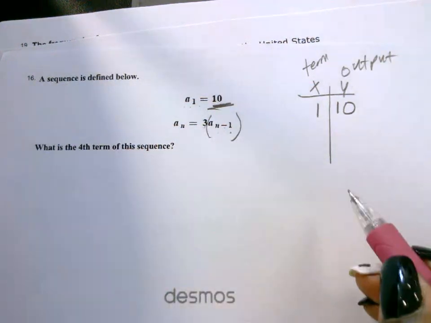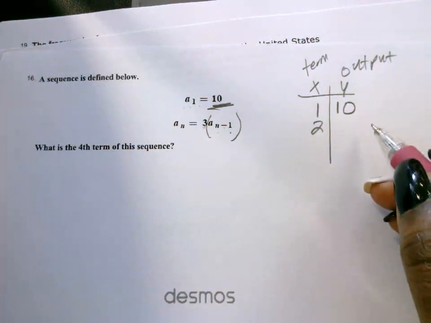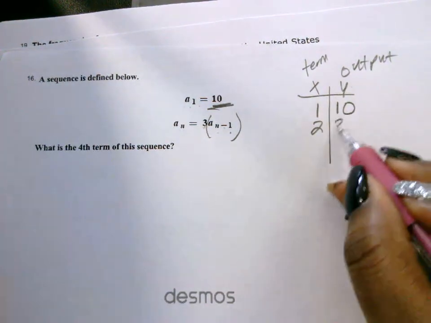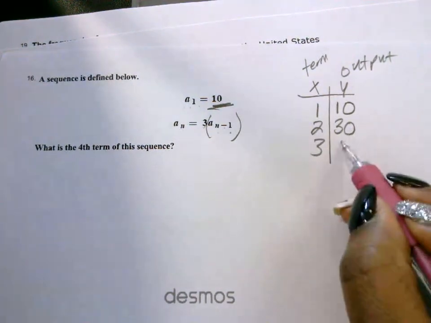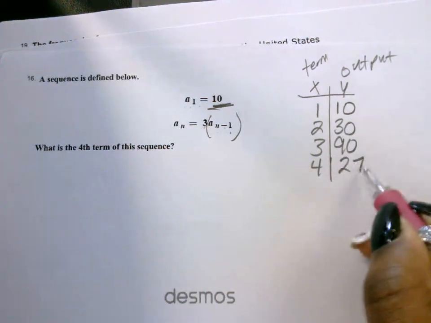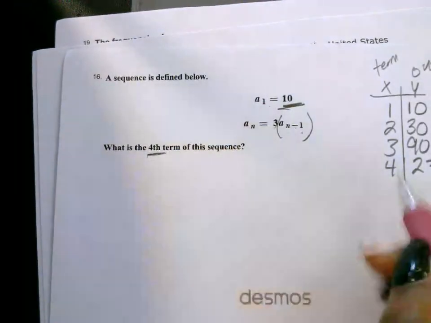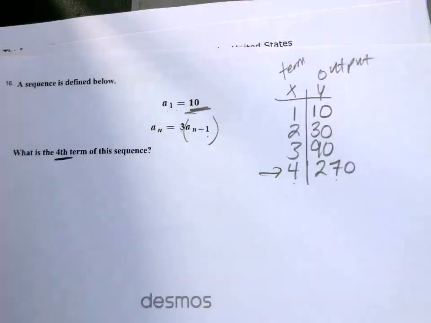Okay? So in order to get the second number, what's the second number going to be? Multiply by 3, please. 30. Okay? What's the third number going to be? 90. What's the fourth number going to be? 270. Okay. Look, they're asking for the fourth term. So that's why we went to the fourth number in the list, and it is 270. That answer choice is what? D. Any questions? Please write.